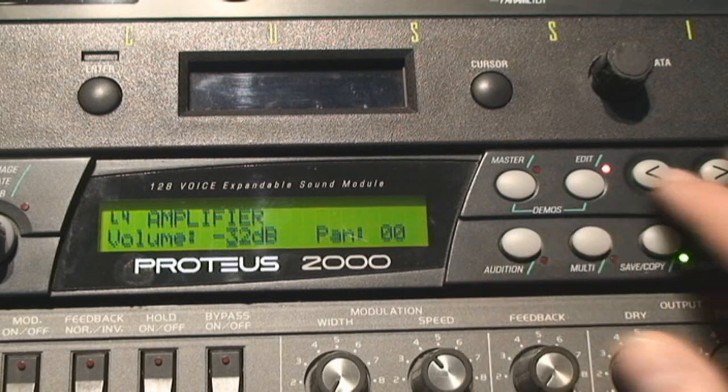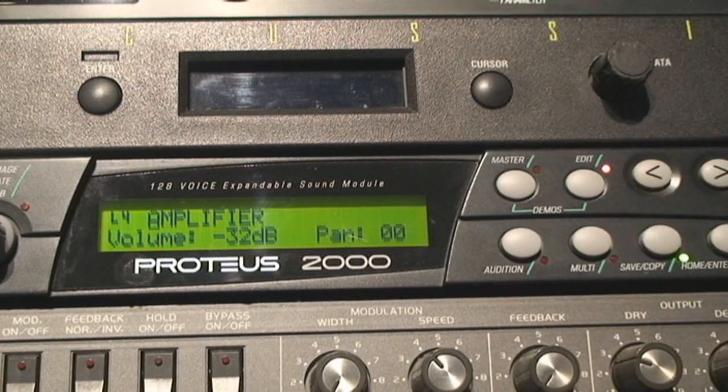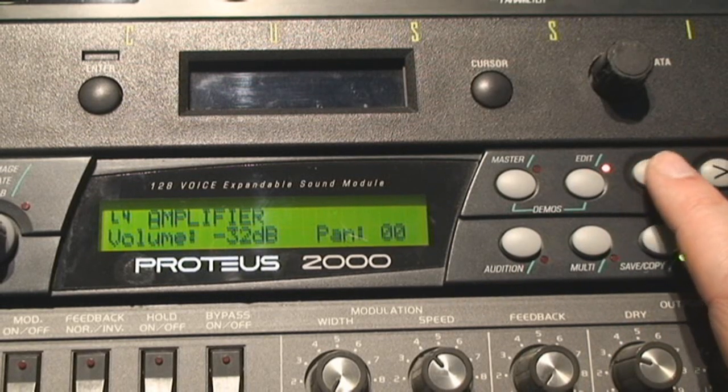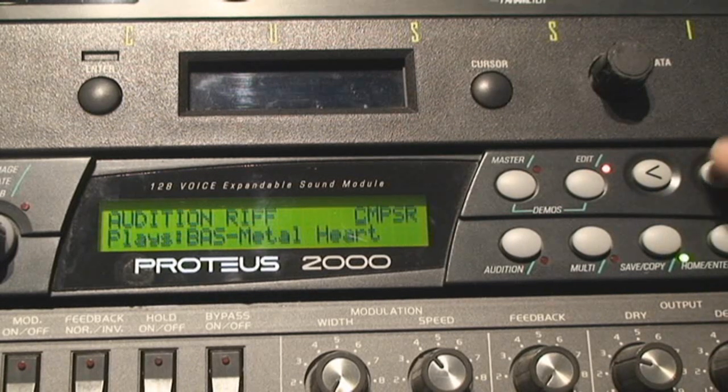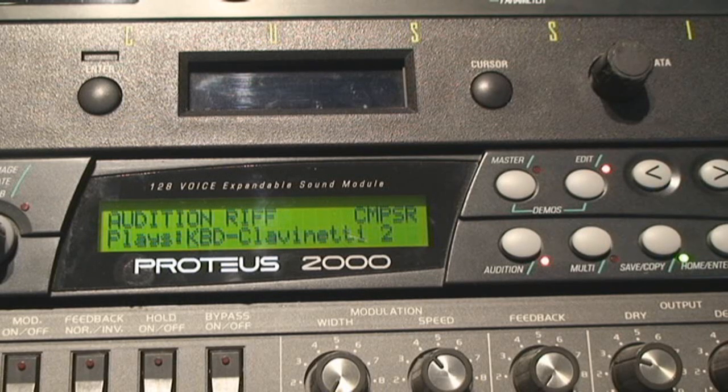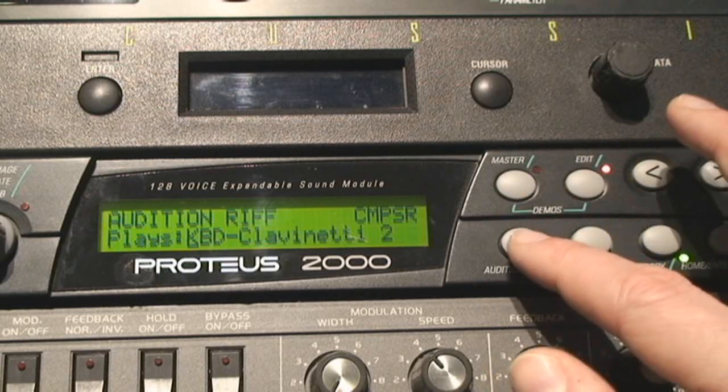Let's put a different audition on here rather than me trying to think of what on earth to play, because my head's in programming mode at the moment. Yeah, right at the end, if you scroll right at the end and go back, you get the audition riff. Let's get out of bass, let's get into, I don't know. It is quite bass heavy at the moment.